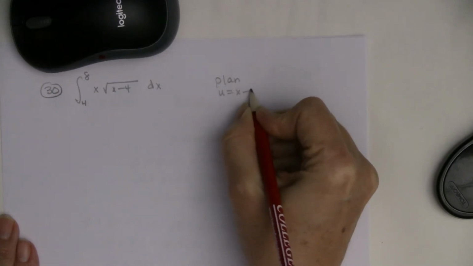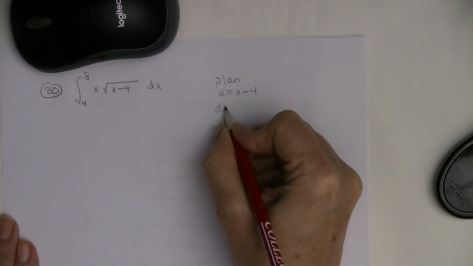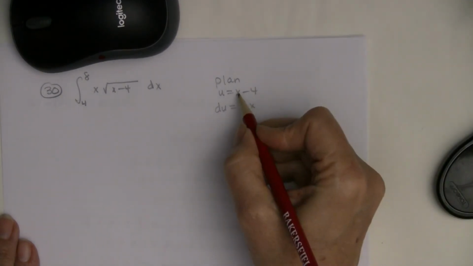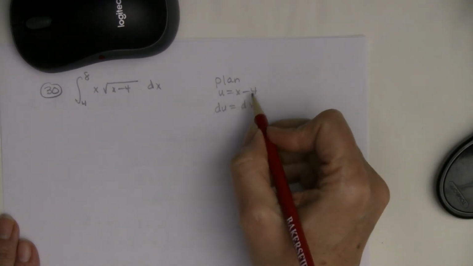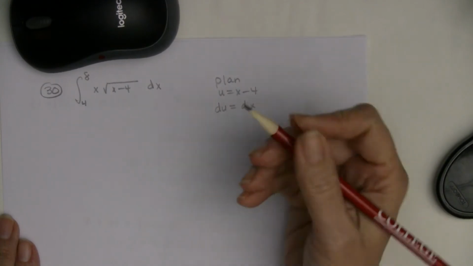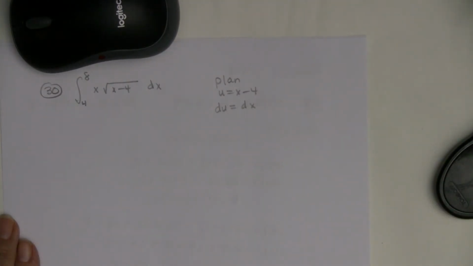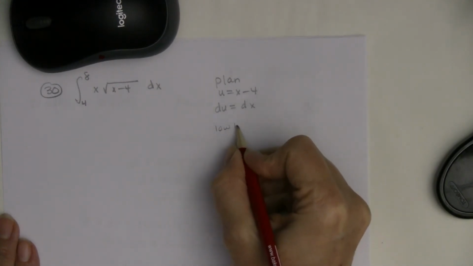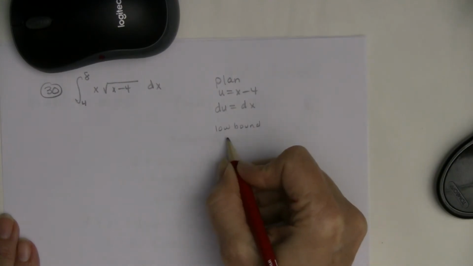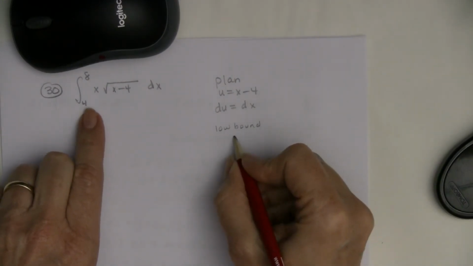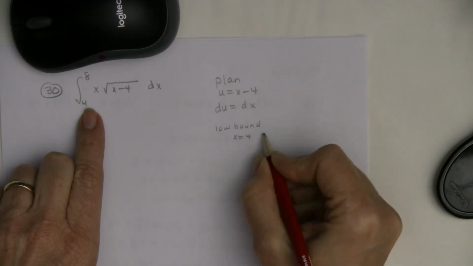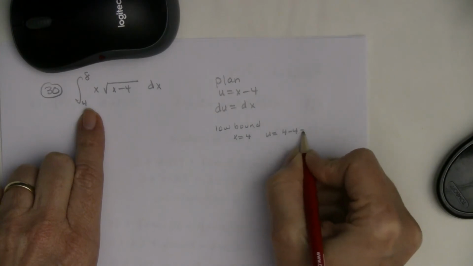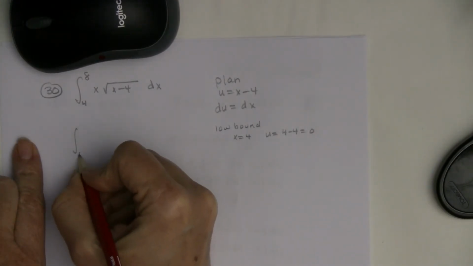u equals x minus 4, and then du equals dx, right? The derivative of x is 1, the derivative of 4 is 0. So this is just written in differential form, it's just dx. Now, I also have a plan for my bounds. So I have my low bound, which is x equals 4. And when I put this in for u equals, it's going to be 4 minus 4. So u equals 0. So my new bound is 0.